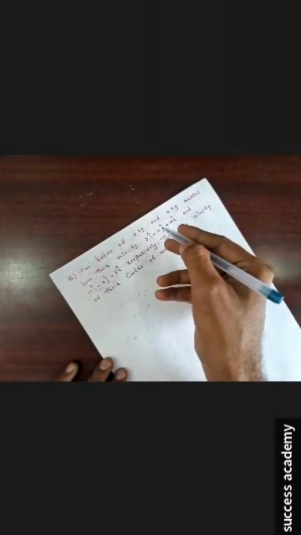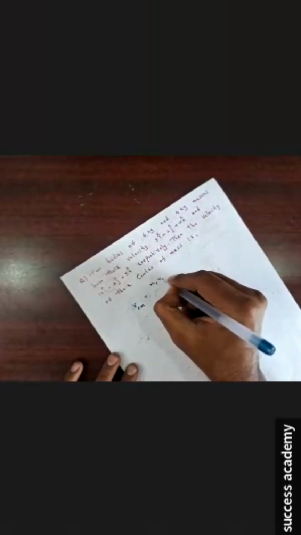For that, here I am considering that VCM is equal to, just rewind this problem, M1 V1 plus M2 V2 by M1 plus M2. Now that is equal to, listen.